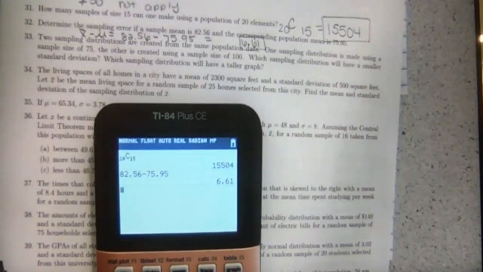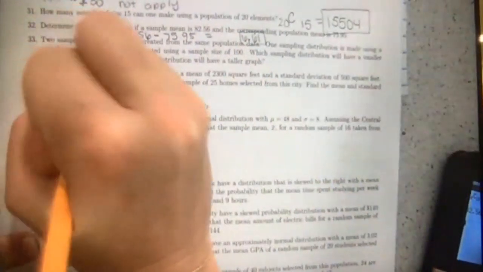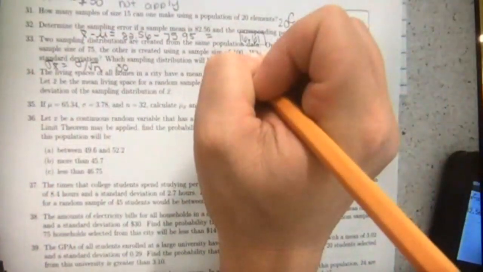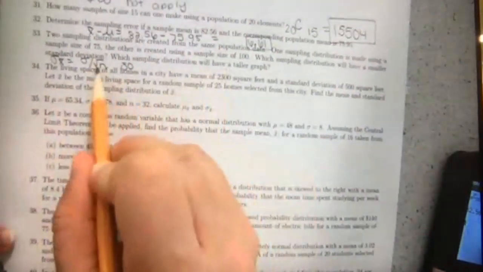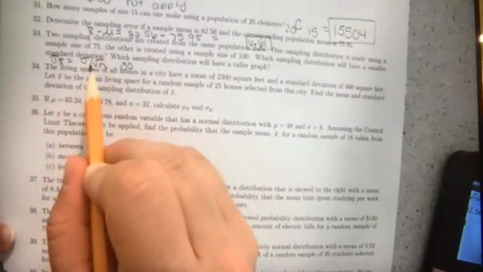We know that our sampling standard deviation is our standard deviation divided by the square root of n. Since n is 100, the bigger sample size, 100 versus 75, I'm dividing by a bigger number, so this fraction will be smaller.